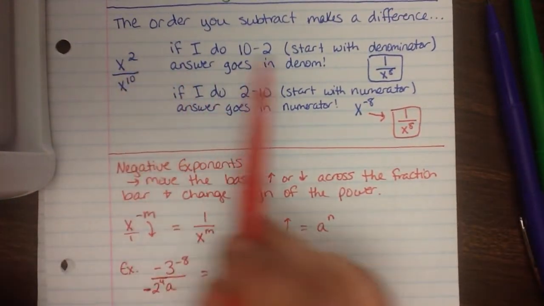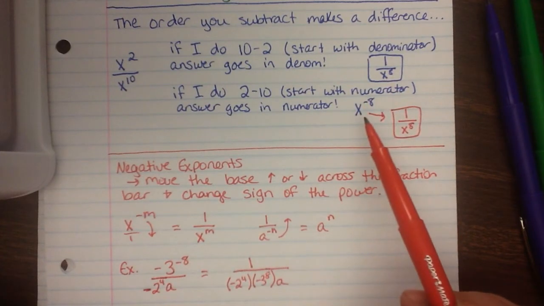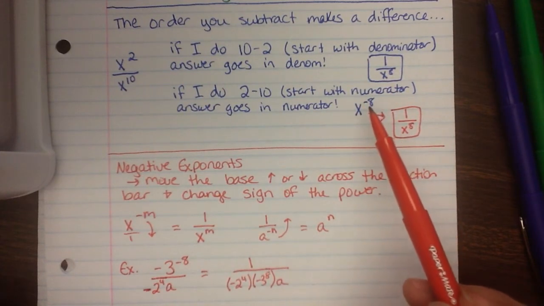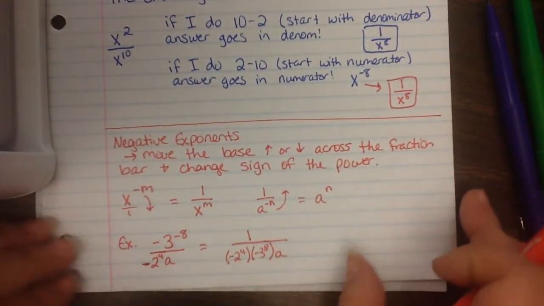So back to subtraction, does the order make a difference? Yes, it makes a difference where you put it originally, but if you have a negative exponent, then you need to move it to get your final answer.